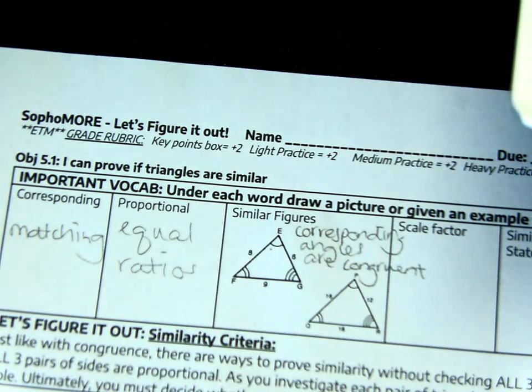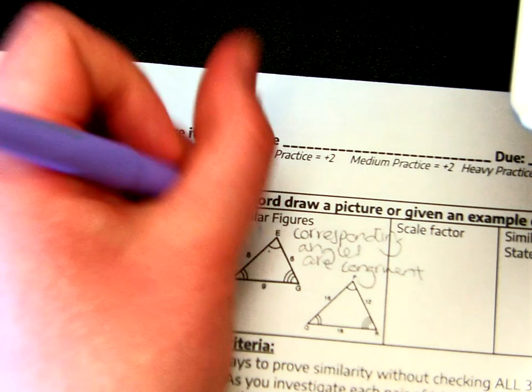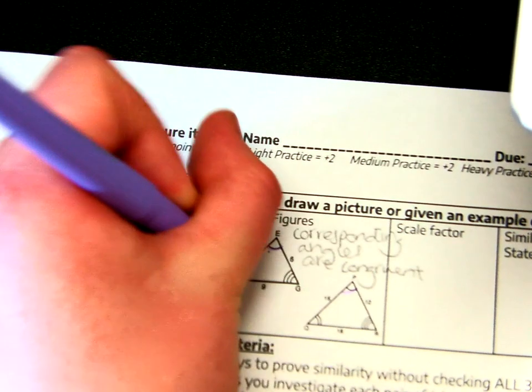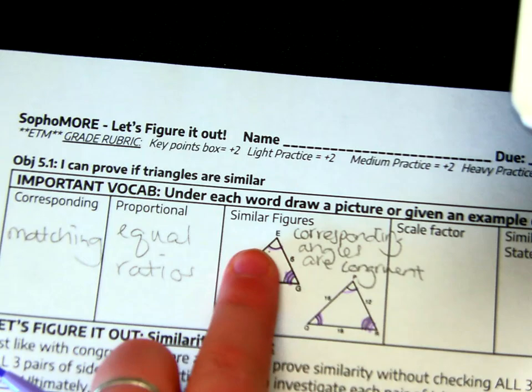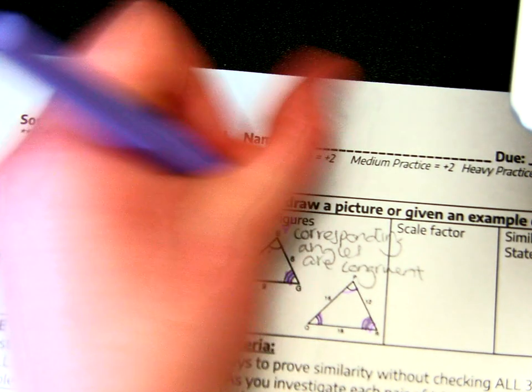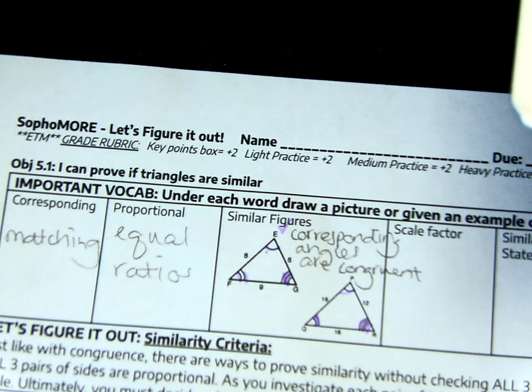Similar figures are when corresponding angles are congruent. Okay, corresponding angles are congruent, and we see that with these marks, saying all three sets of angles are congruent there. Let's check one. Okay, and then corresponding sides are proportional.